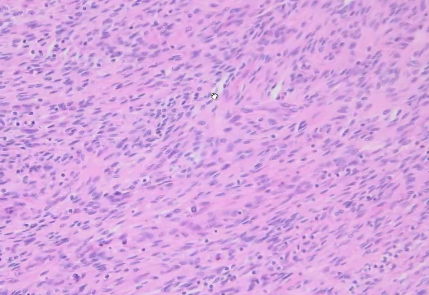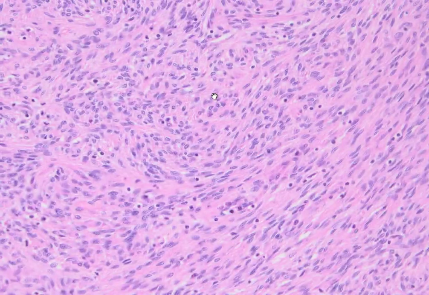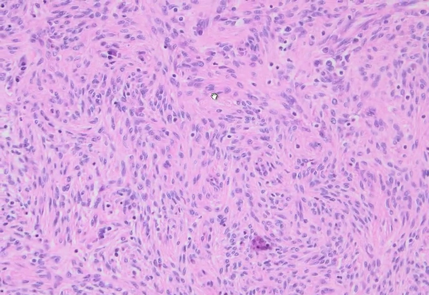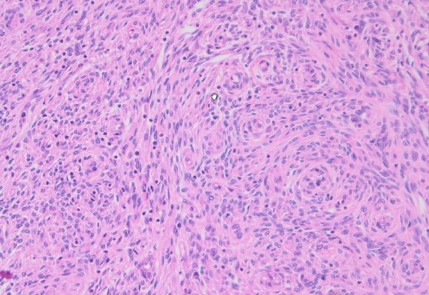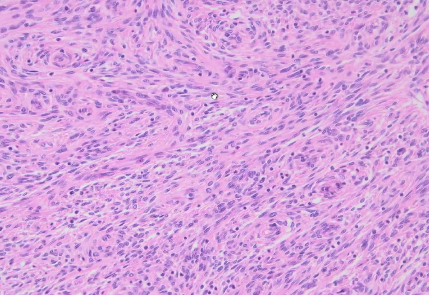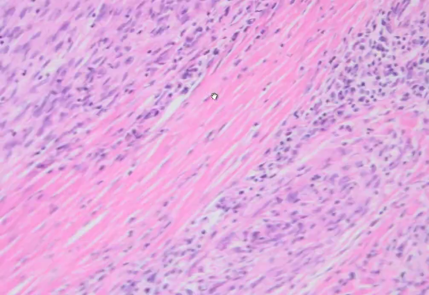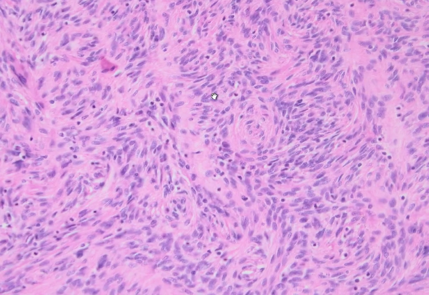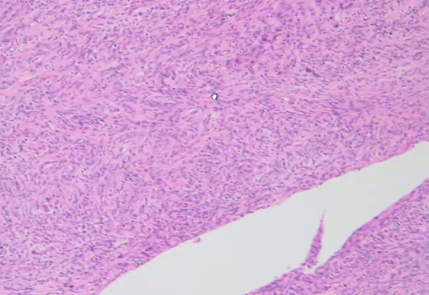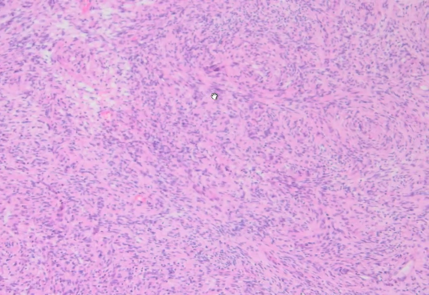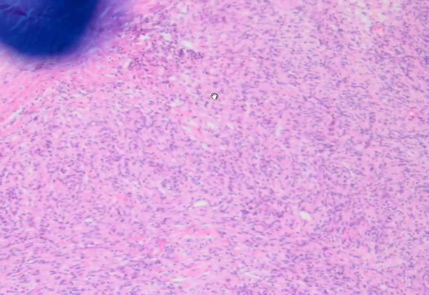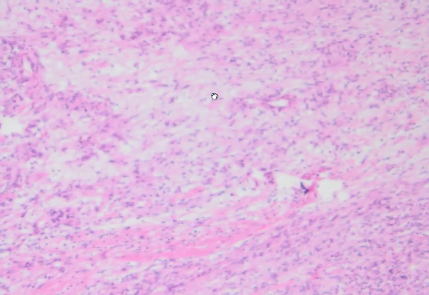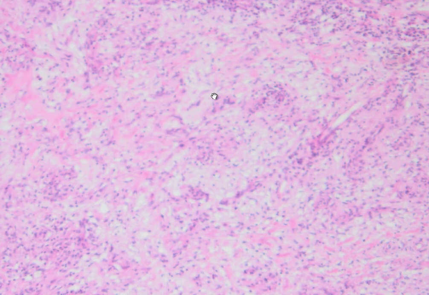They are more plump and more cellular, but of course synovial sarcoma may show a spectrum of morphological changes, and may have patterns like storiform, but the cells are not like that.